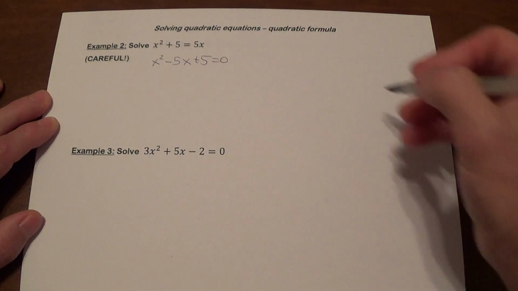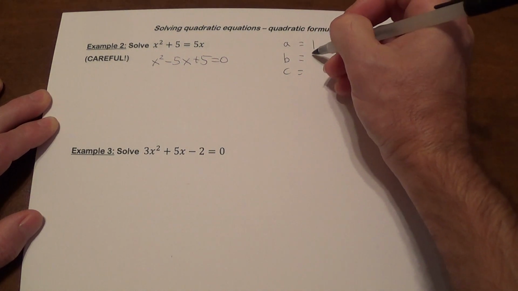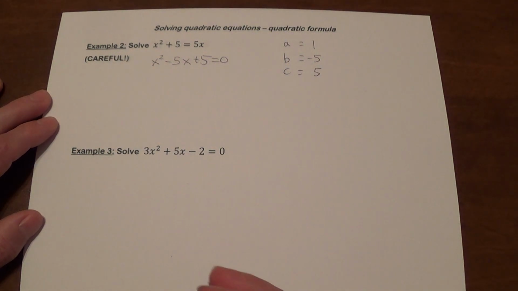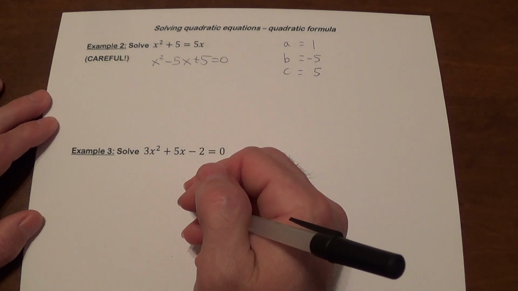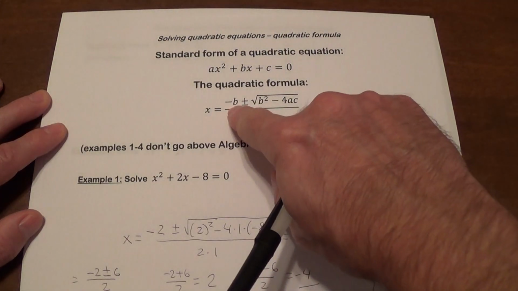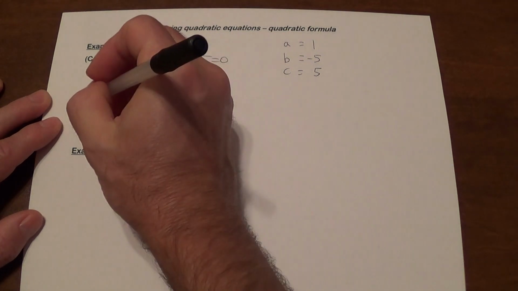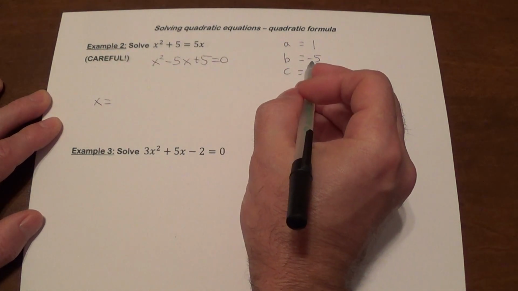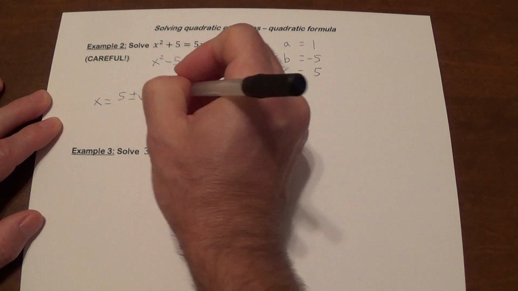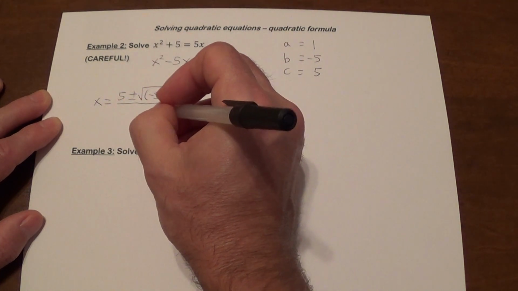Okay, so let's identify a, b, and c. I hope you can see them: a is 1, b is negative 5, and c is positive 5. I do need to address one important thing here. In the quadratic formula, it has negative b plus or minus. This means the opposite of b. So whatever b is, you're going to take the opposite of that, because you don't want to make that mistake. So the opposite of negative 5 is positive 5, plus or minus the square root of negative 5 squared minus 4ac, over 2a.